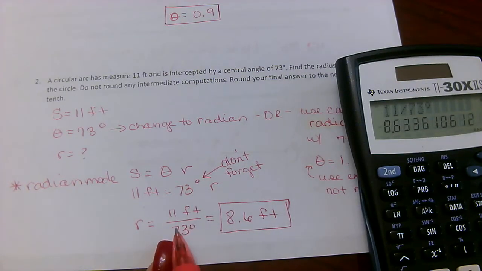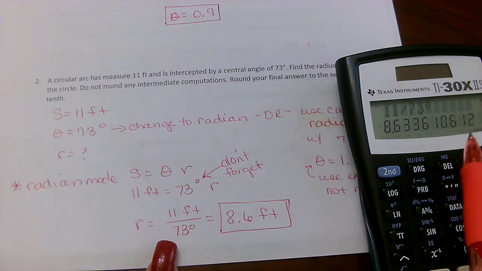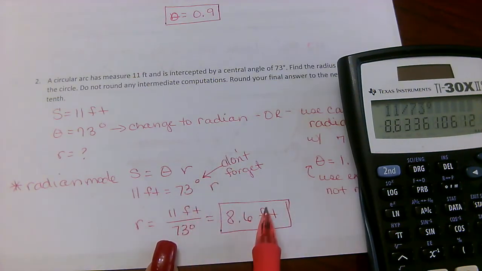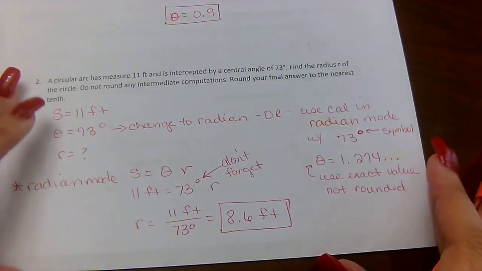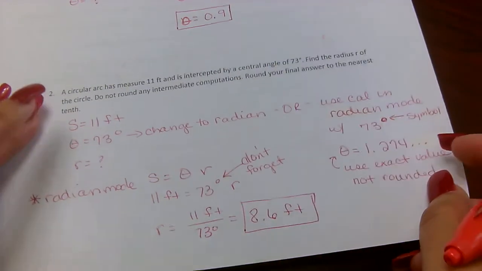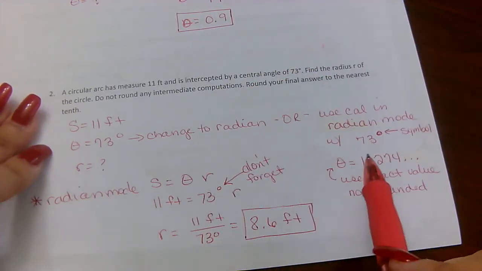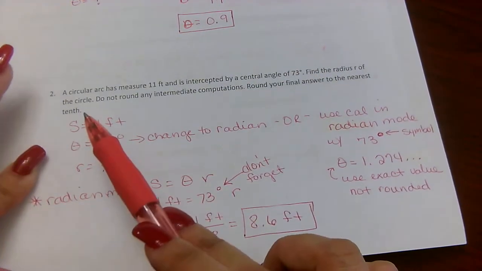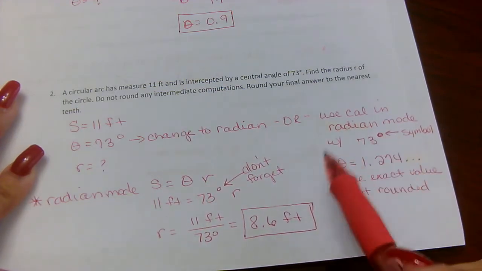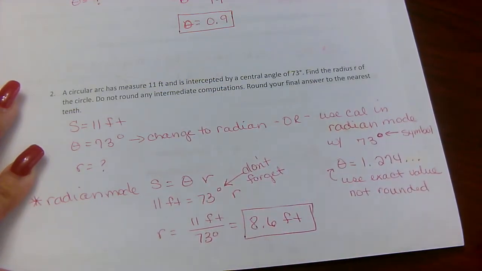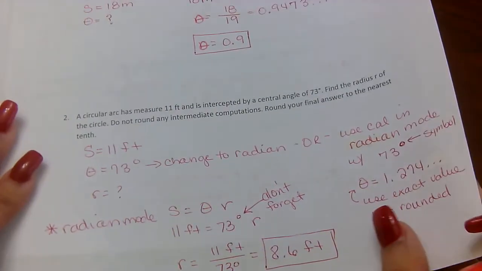Even though there's no units down here because we're technically in radians, because I put it in radian mode, the feet has to carry over. Okay, so there's your answer. This is going to be a better way to do it than doing it by hand, just because if you round it like I did over here, you have to use the exact value and not the rounded value.